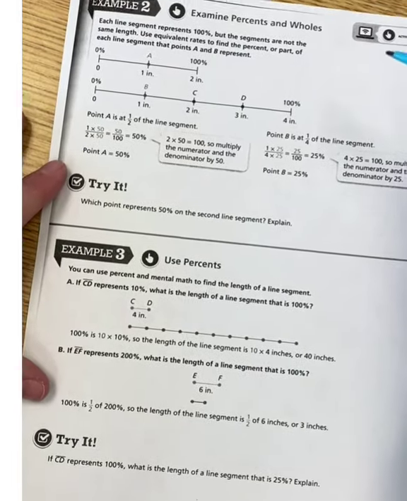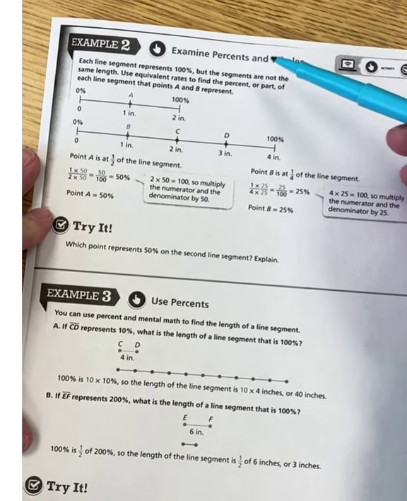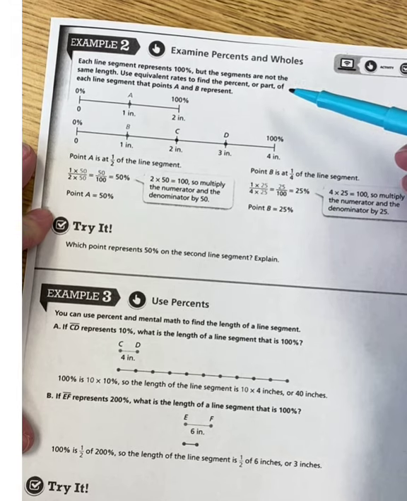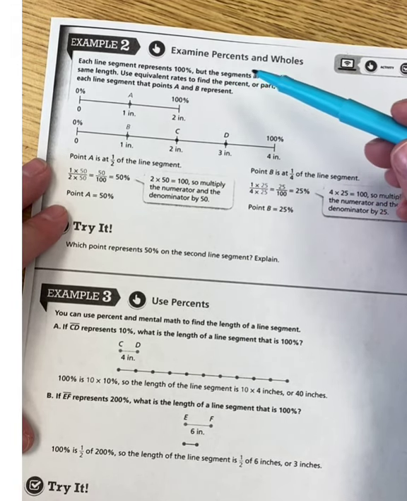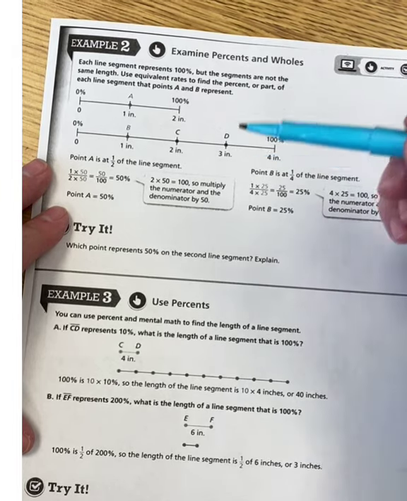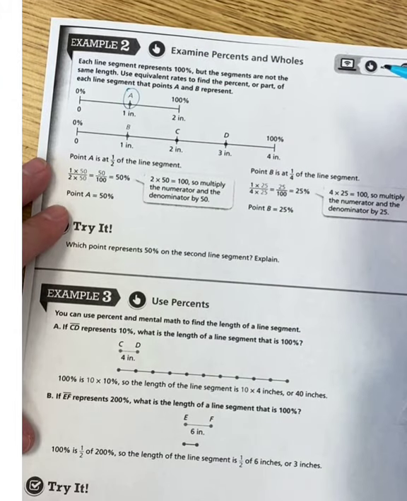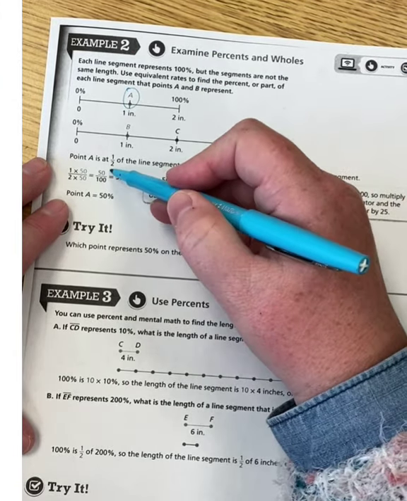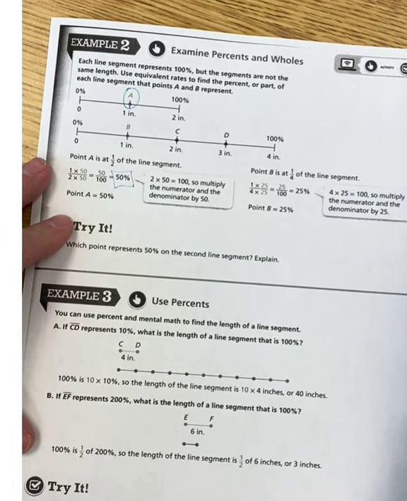Okay, one last example here. Each line segment represents 100%, but the segments are not the same length. Use equivalent rates to find the percent or part of each segment. So this is a little wonky to me. Point A is half of a segment, so 1/2, it's 50% of that line segment.